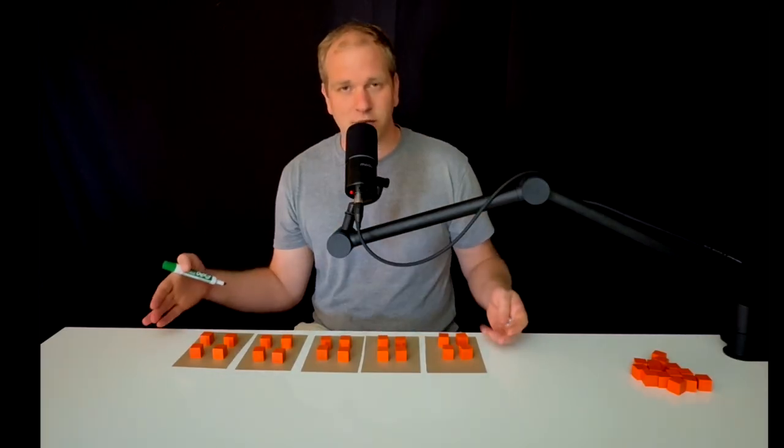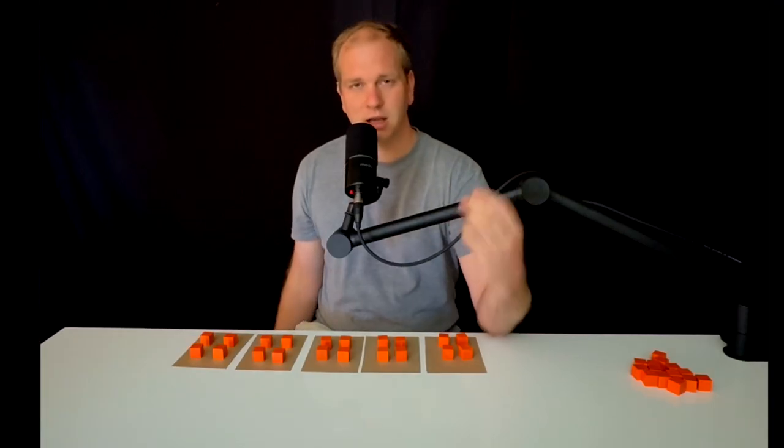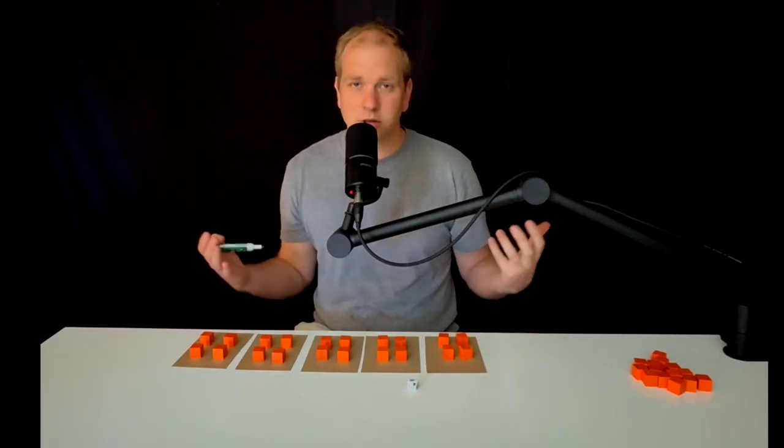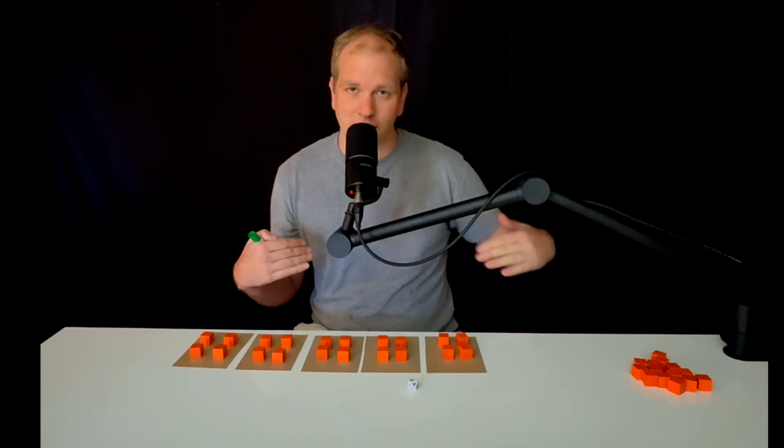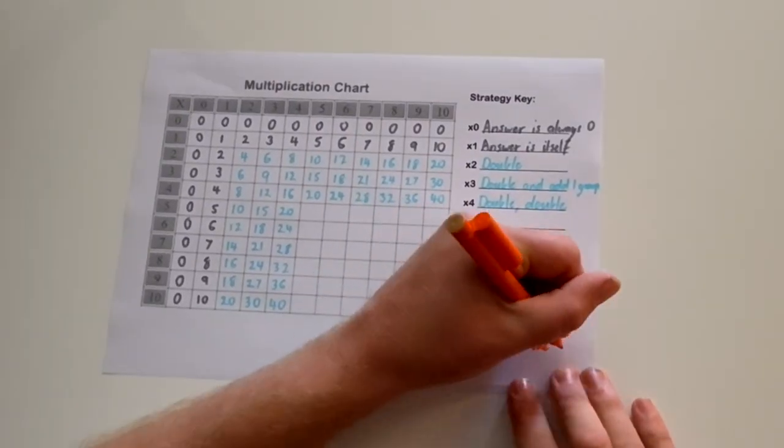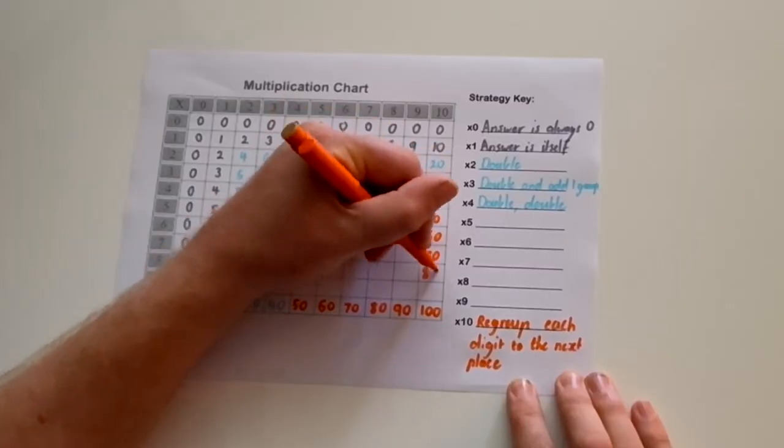So then once again, after you've modelled, give the students some dice, they go and roll some numbers and practice multiplying by 5, by timesing by 10, and halving. And then finally, get your students to add their new strategies for times 9 and times 5 onto their sheet. And so you can see that at the very end of day 2, we've already covered nearly all of our strategies.